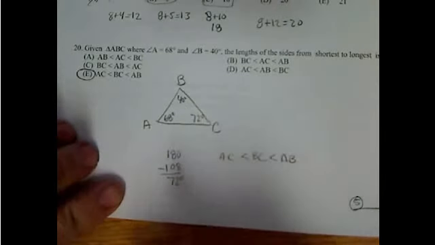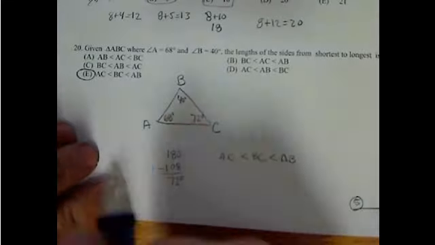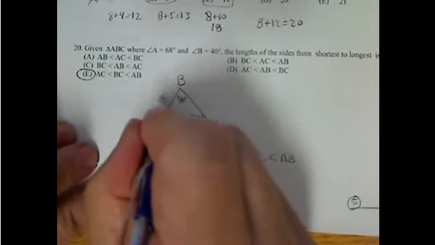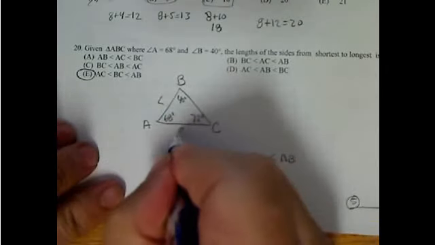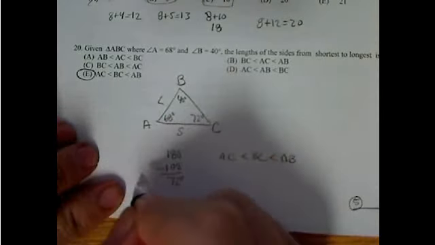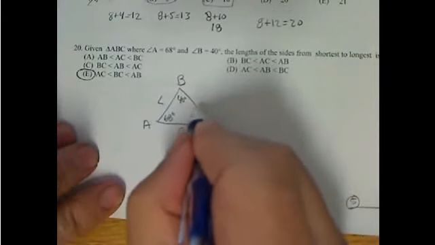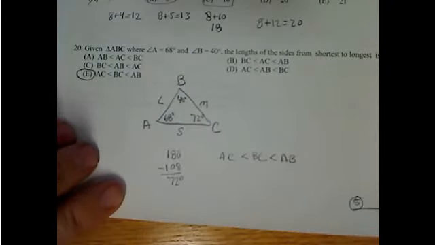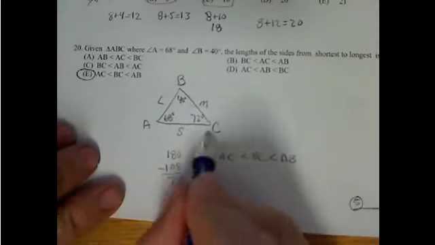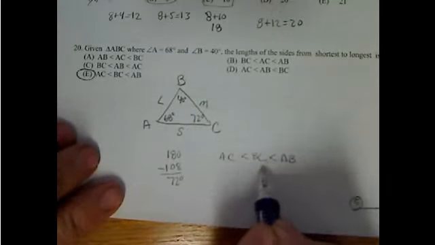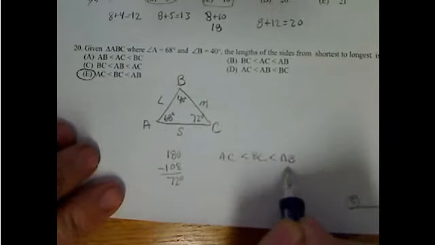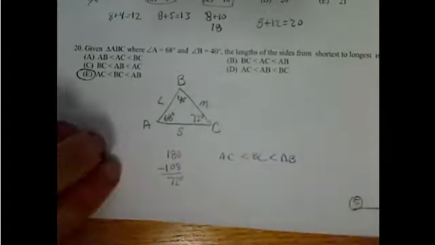Your largest side is opposite the largest angle. So my largest side is AB. My smallest side is going to be AC, and the one in the middle is going to be BC. I want to go from smallest to largest. Smallest is AC. Then my middle one is BC. Largest being AB. Answer was E.